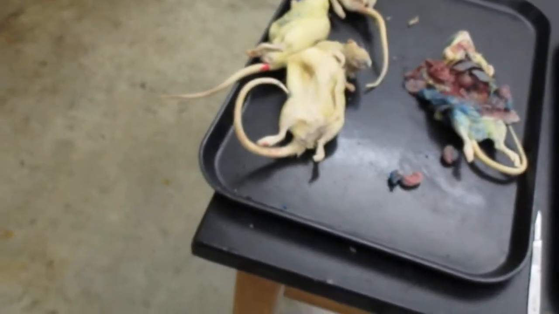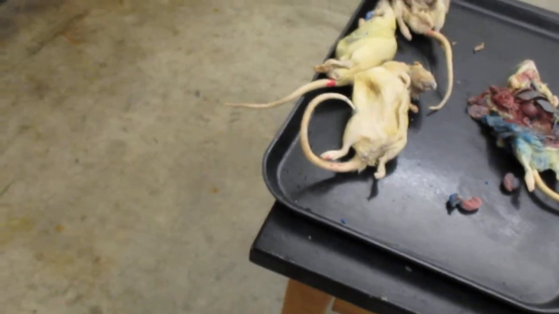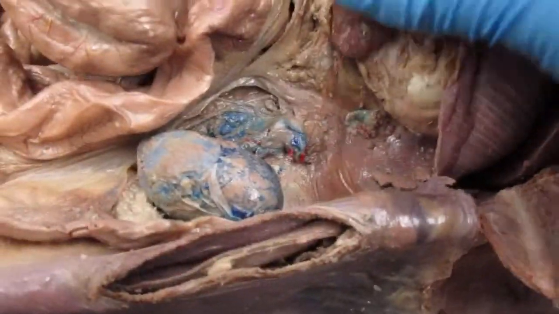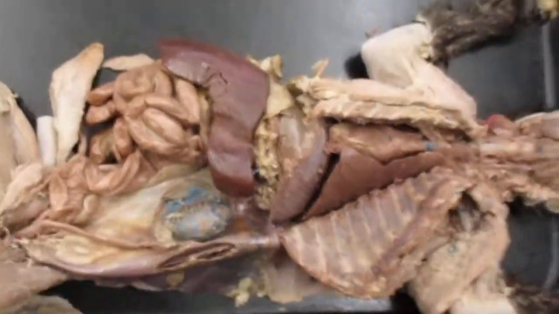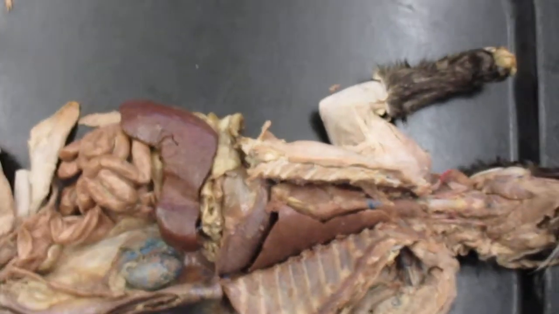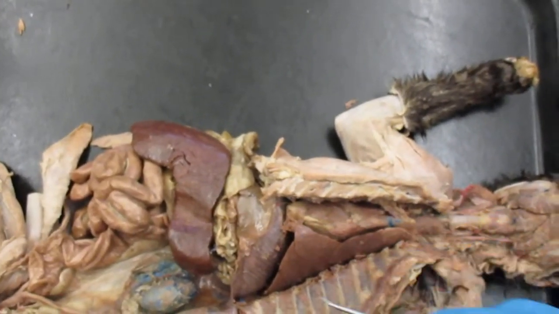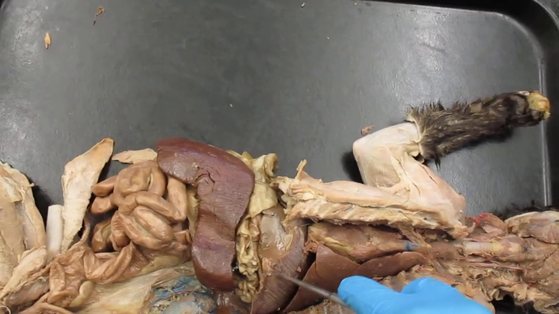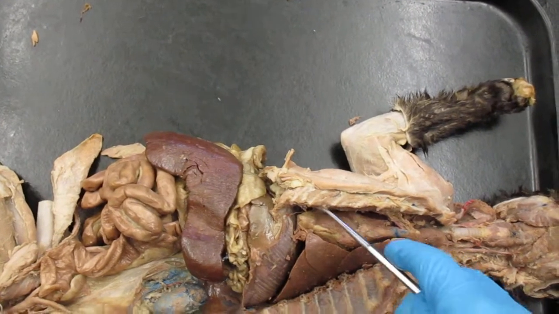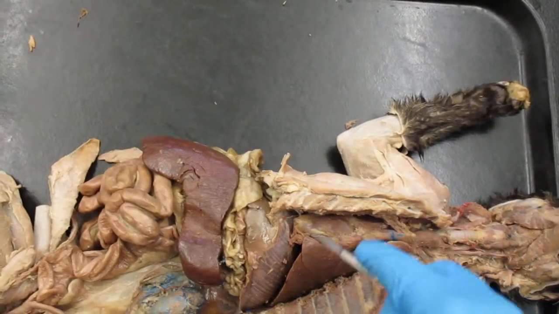Next, let's do the adrenal gland. So, let me show the adrenal gland here. So, if you look in the abdominal pelvic cavity, so you can see the cat right here. You see the thoracic cavity right here. You see your diaphragm muscle, which separates your thoracic cavity from your abdominal pelvic cavity.